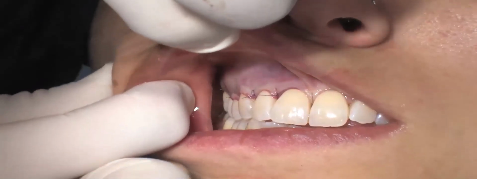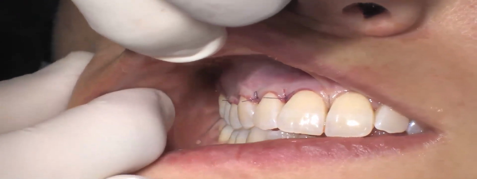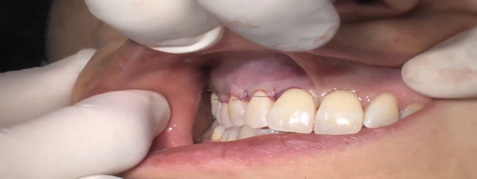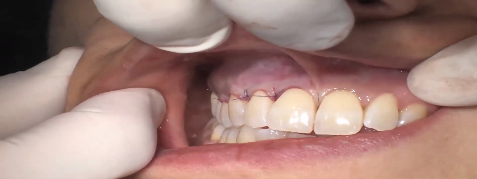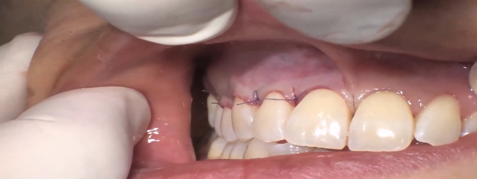Okay, if you pull the lip, there is stability of the soft tissue margin and the blood clot is going to be stabilized above the root. Okay.